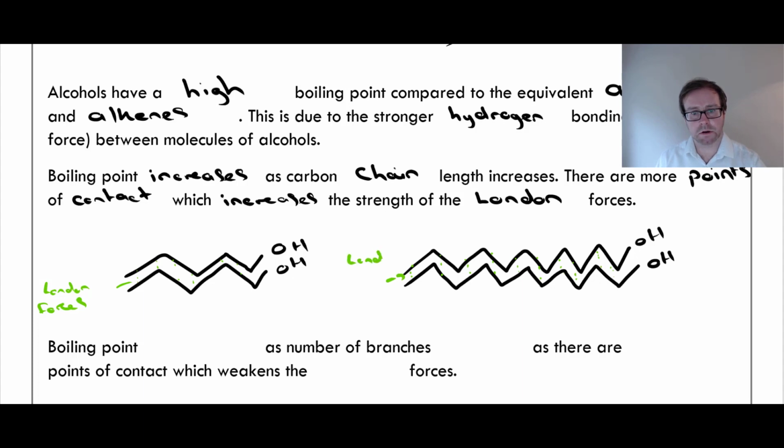Now even though hydrogen bonding is the strongest intermolecular force, if I increase the points of contact, I will increase the London force, which still increases the boiling point of the alcohol. So even though alcohols have hydrogen bonding as their strongest intermolecular force, they always have London forces as well, which explains why when we increase carbon chain length, we increase boiling points.